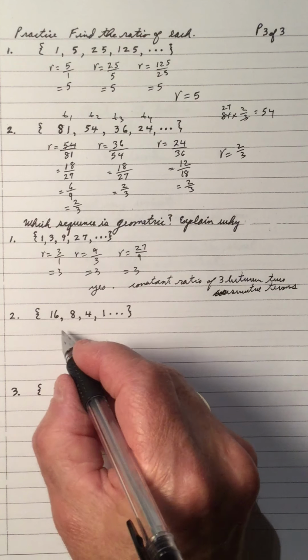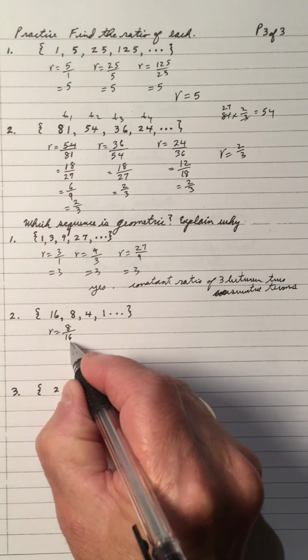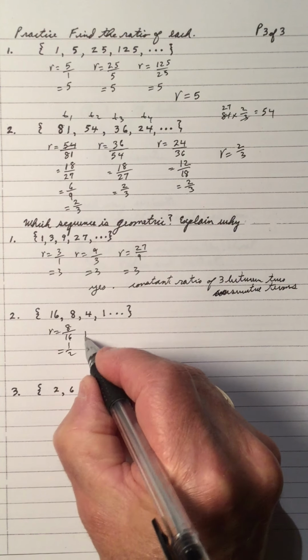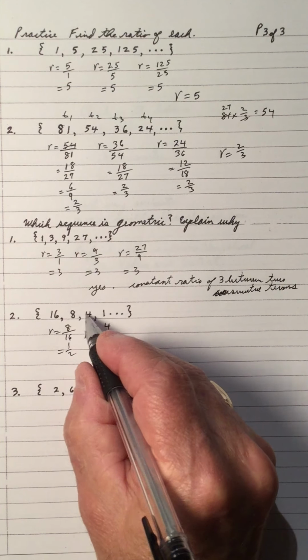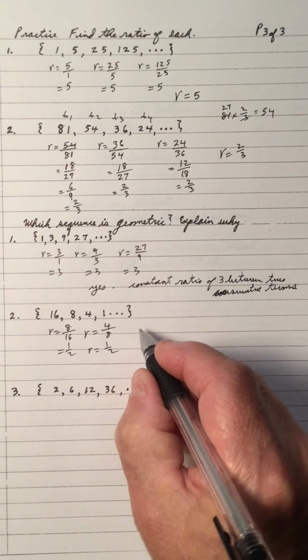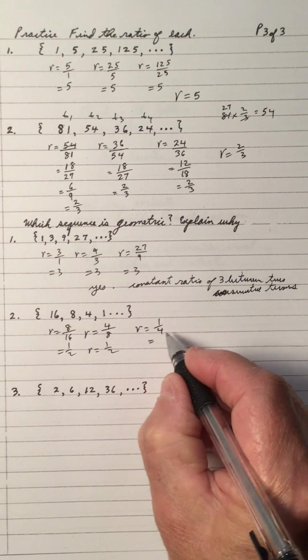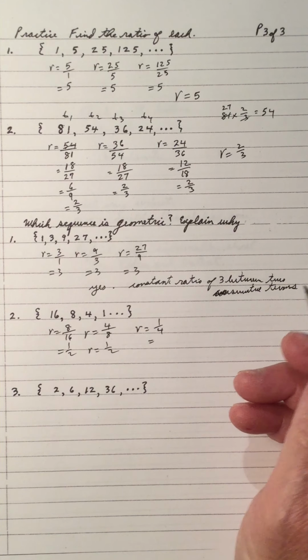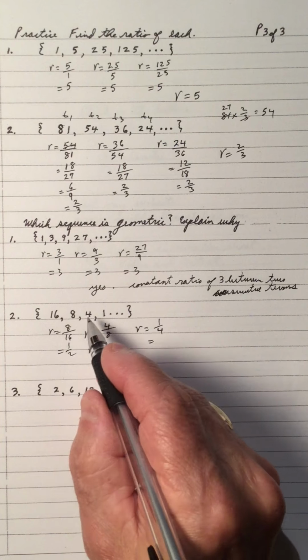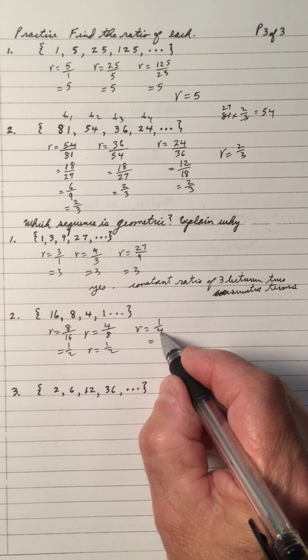And let's do number 2. Is it geometric? Well, the ratio of 8, which is T2, divided by 16 is 1/2. The ratio of 4, which is T3, divided by T2, is 1/2. And the ratio of 1 divided by 4 is, can't reduce it. So 8 divided by 16 is 1/2, 4 divided by 8 is 1/2, and we can't reduce this one.